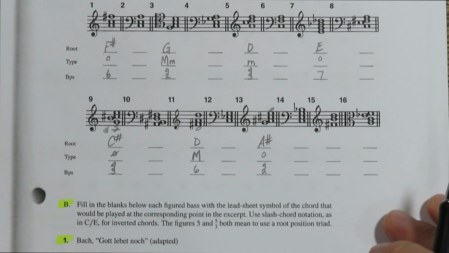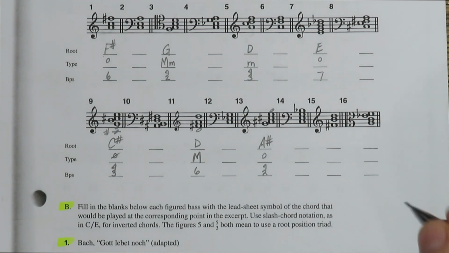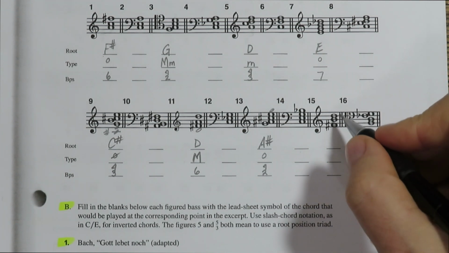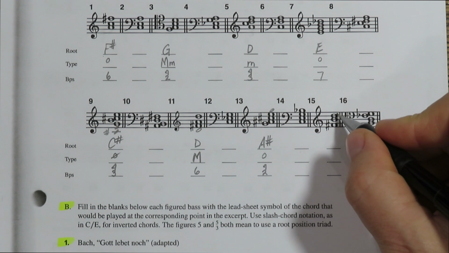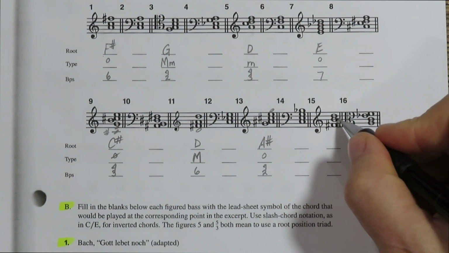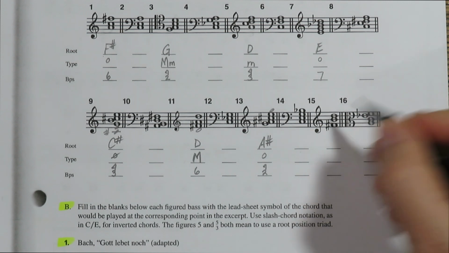Now, last one, number 15. You can see here F sharp to D is a sixth, and then F sharp to B is a fourth, right? So it's going to be a 6-4.